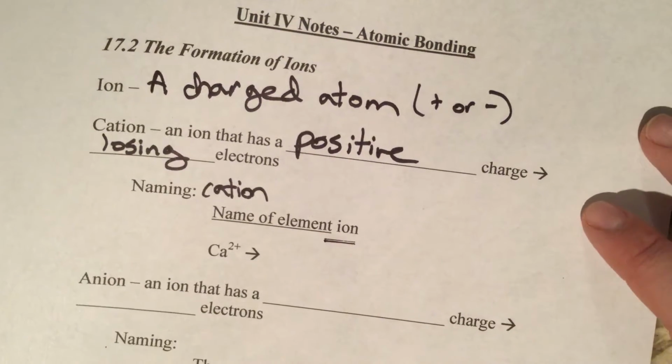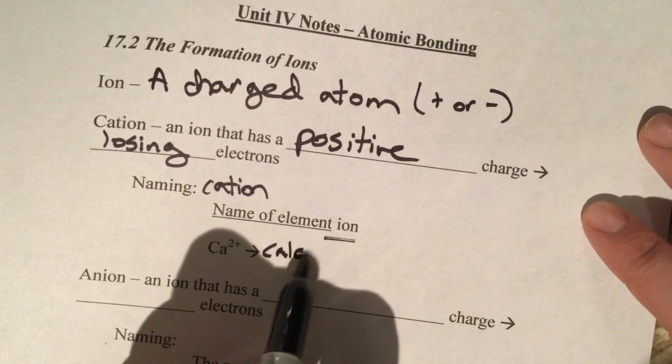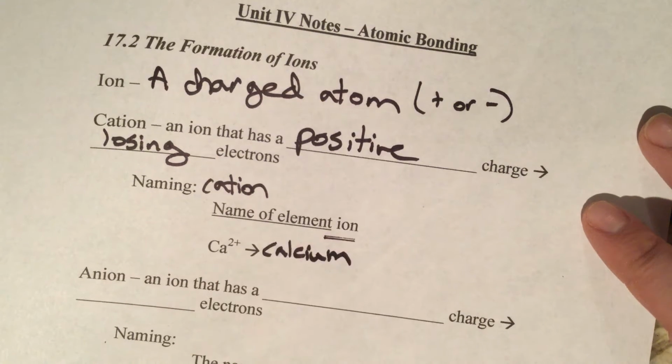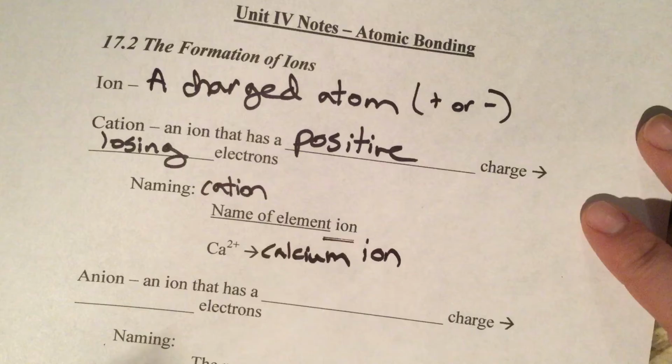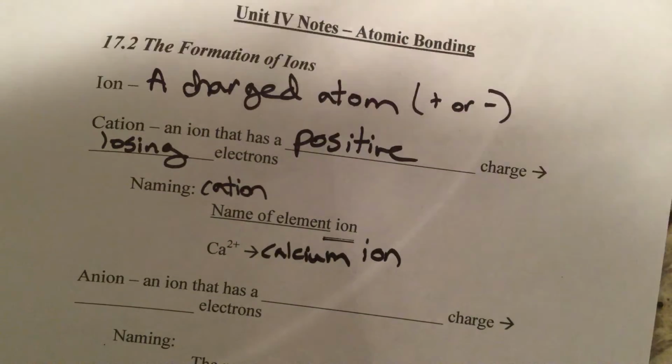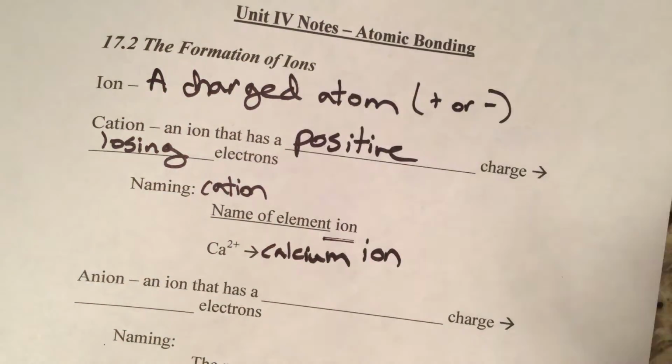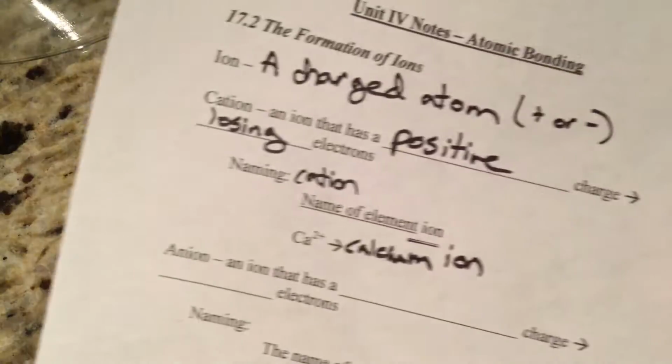So calcium with a 2+, we're just going to name this calcium ion. Again, I apologize for my handwriting. This is not the best video space that I have. I am in my kitchen right now, okay?